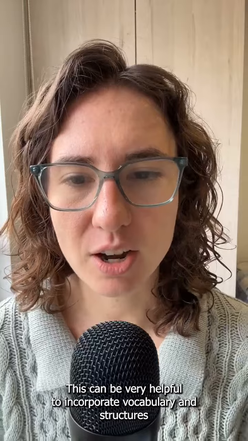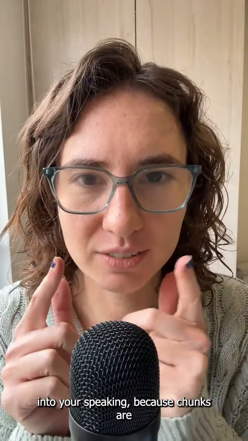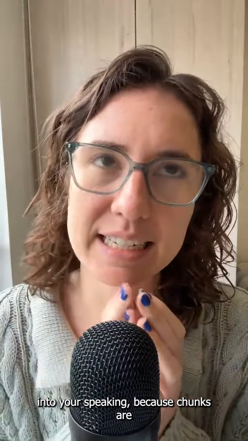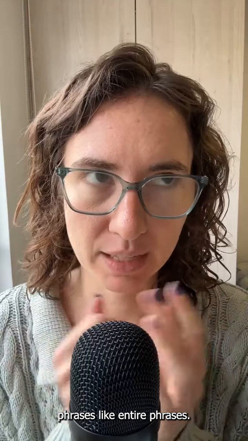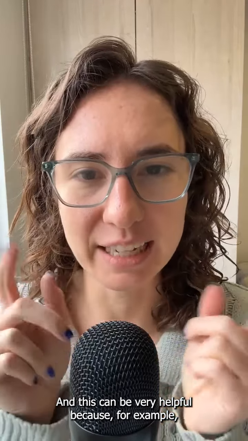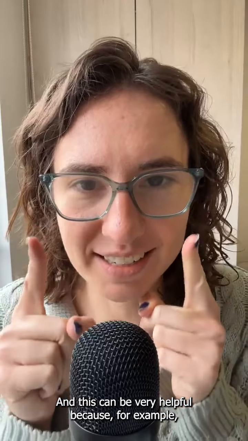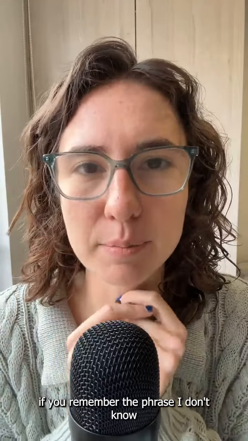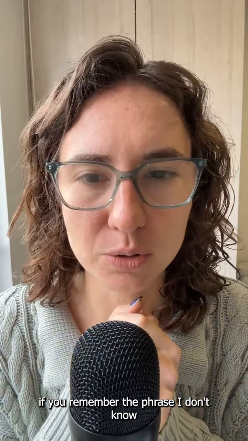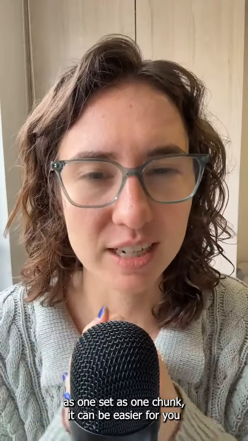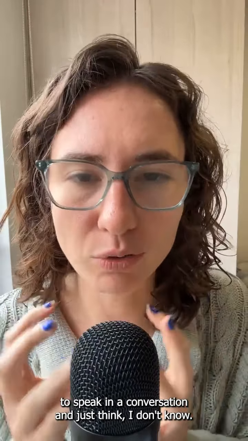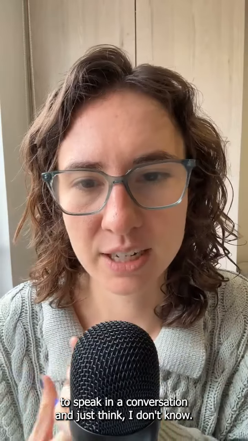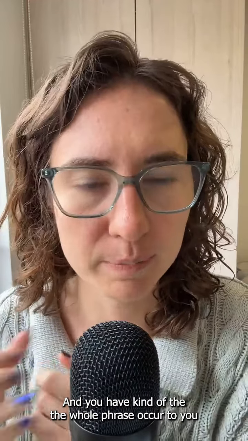Because chunks are phrases, like entire phrases. And this can be very helpful because, for example, if you remember the phrase, I don't know, as one set, as one chunk, it can be easier for you to speak in a conversation and just think, I don't know. And you have kind of the whole phrase occur to you instead of translating word for word.